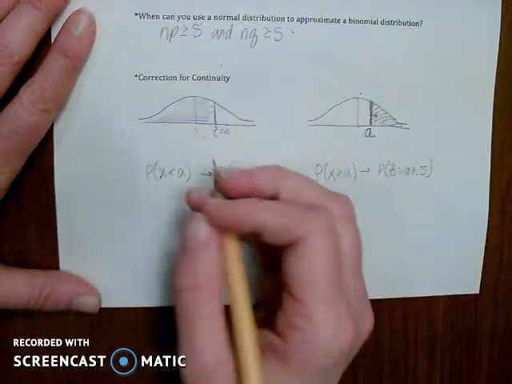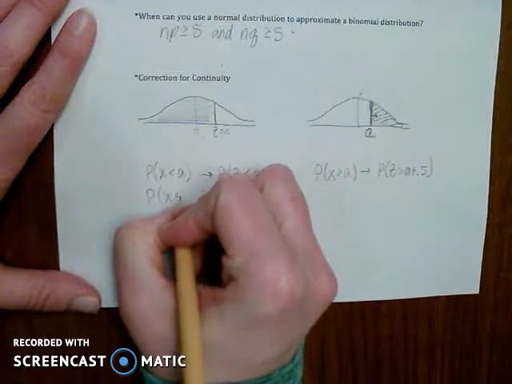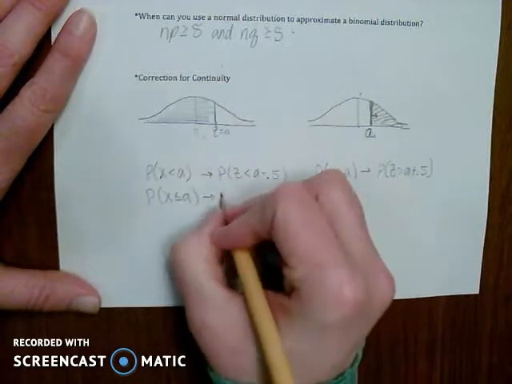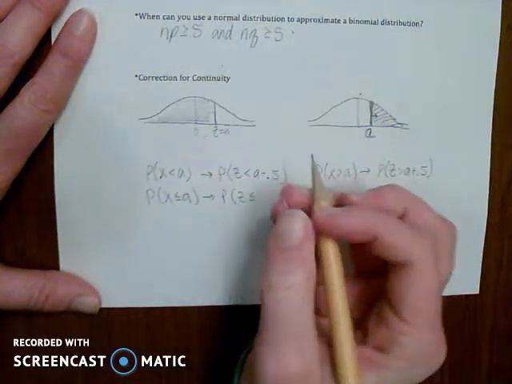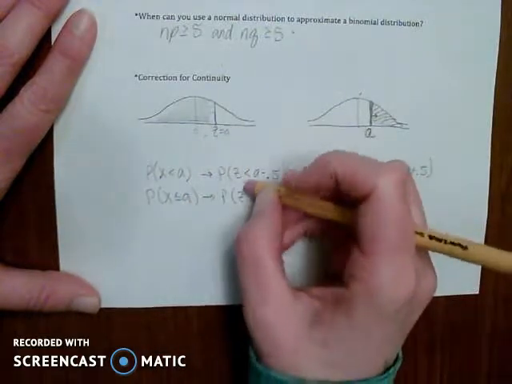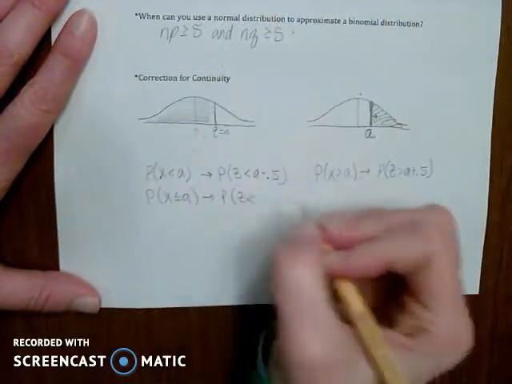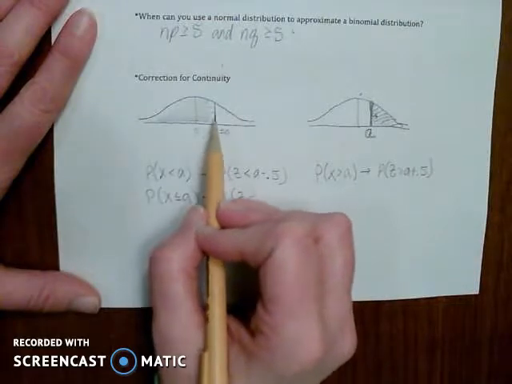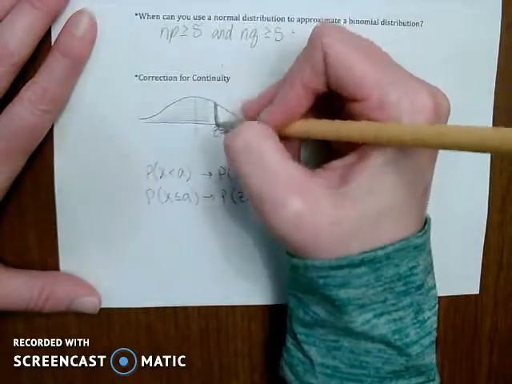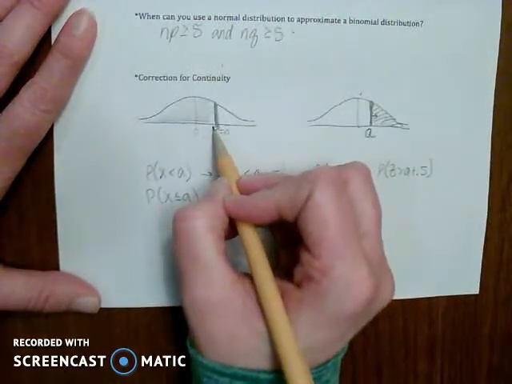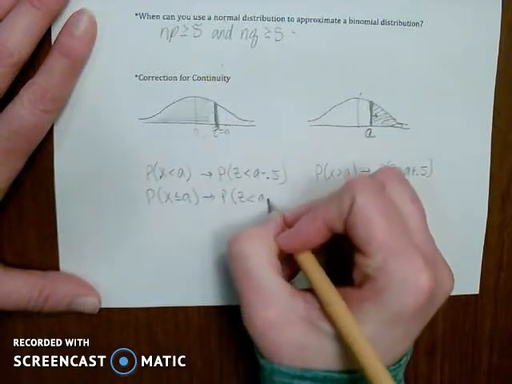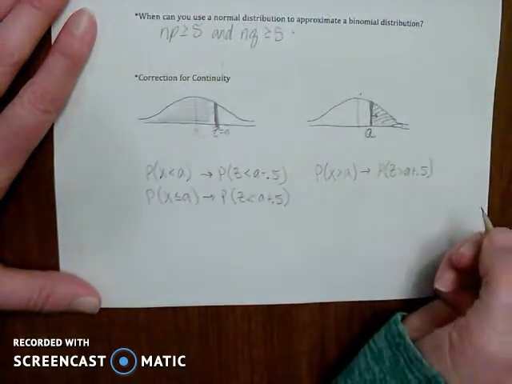Now let's look at the opposite thing. What if I want less than or equal to? Well, this technically is always a less than. So less than or equal to, this means we do want this number. We need to include this line. So that means we need to go a little bit above it. So you're going to add 0.5 this way.